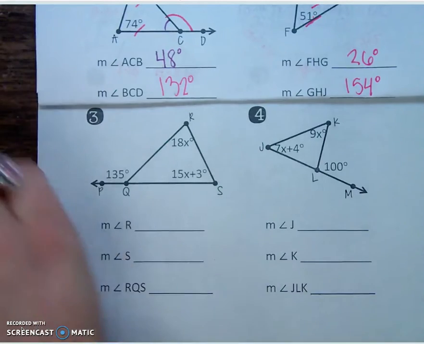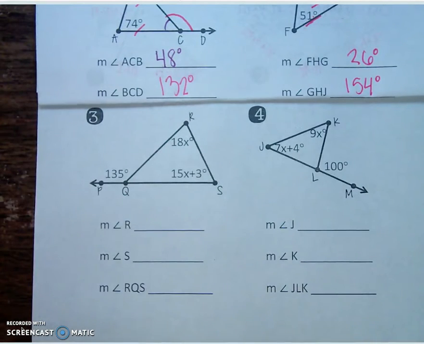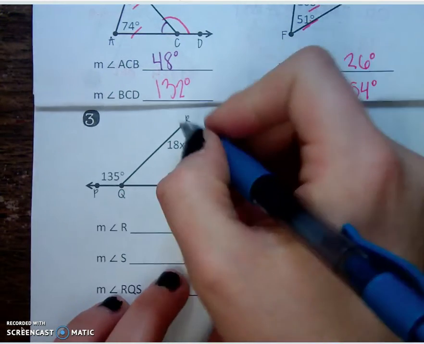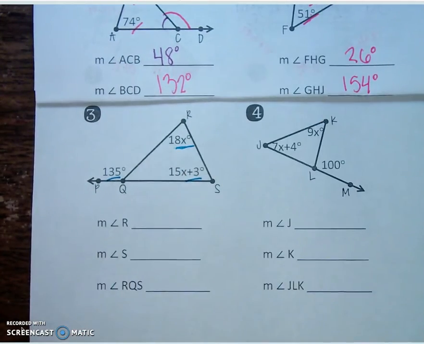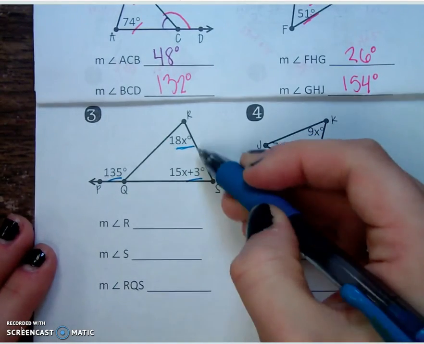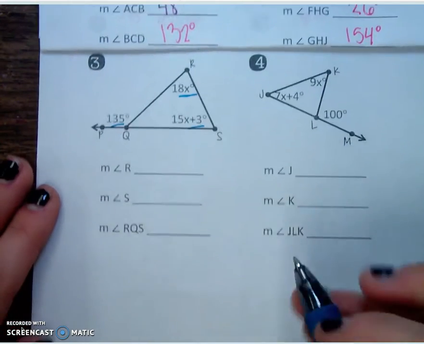All right, example 3. Here we start with some expressions again. So I'm going to have to do some solving for x. All right, I'm going to set up and first solve for x. I know that since this angle and this angle is equal to this angle, I'm going to be able to solve for x that way. Those are the remote interior equal to the exterior.